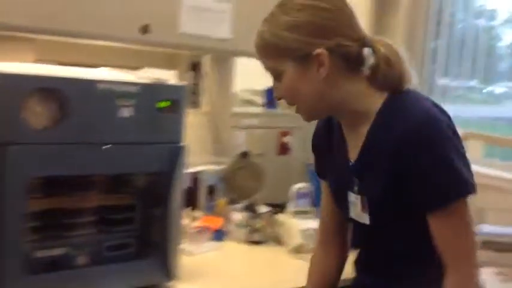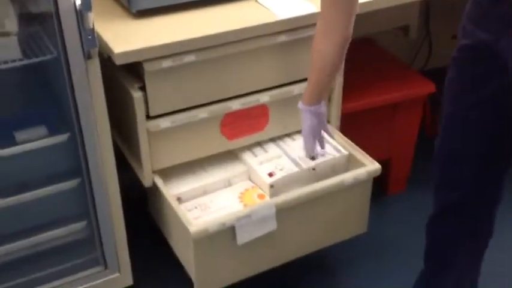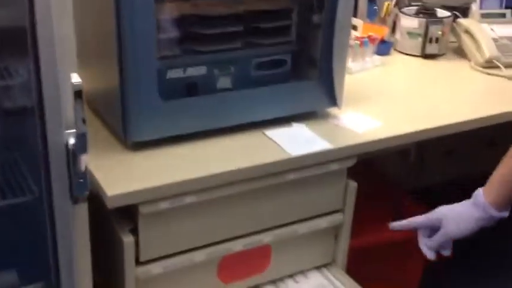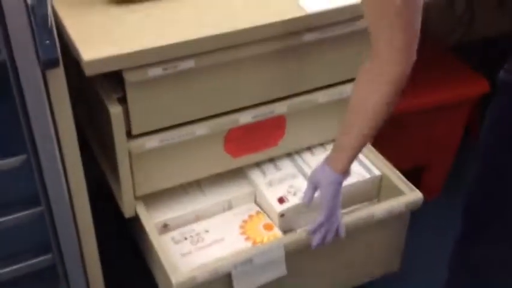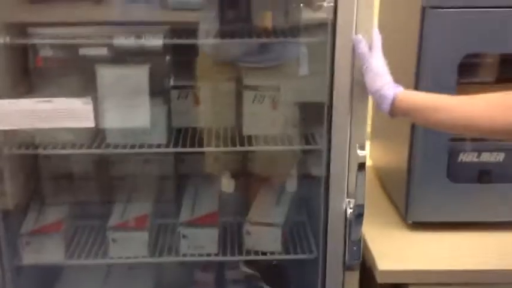Over here is immunology. This is where we do our kit testing. We do pregnancy tests. We do fecal occult blood, which tests for blood in the stool specimens. We do HIVs, monos, and we also do syphilis testing over here.